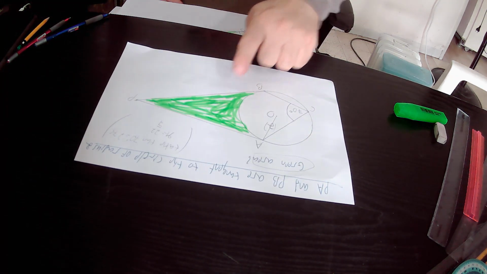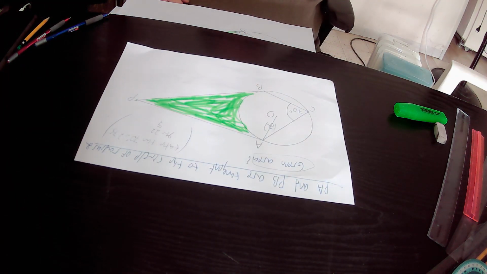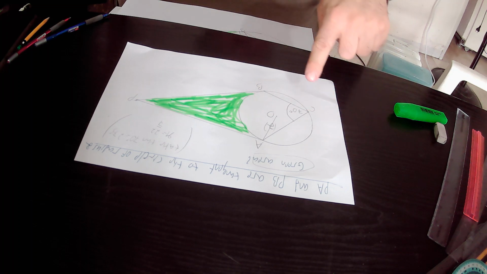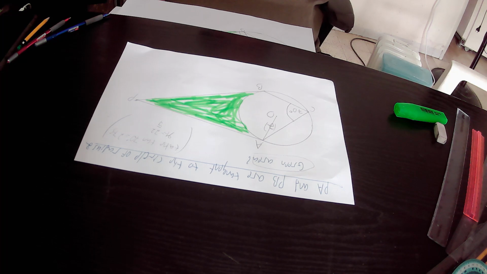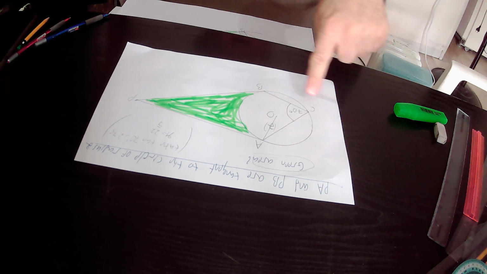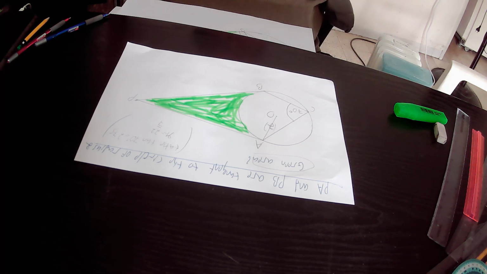In this lecture, we find out the area of this green shape. So, in the drawing, we have a circle. We know that the radius of this circle, r, equals 2 units in length. Inside this circle, we have this peripheral angle ACB that is equal to 70 degrees.